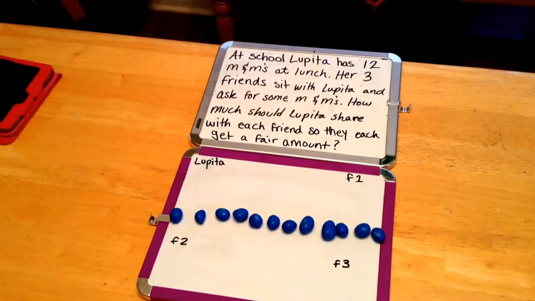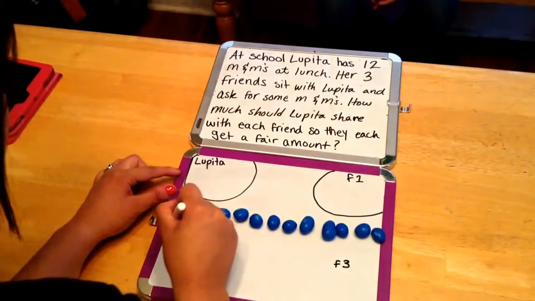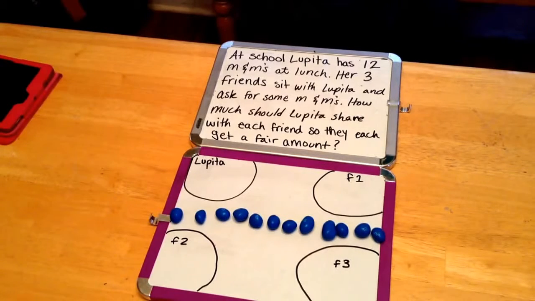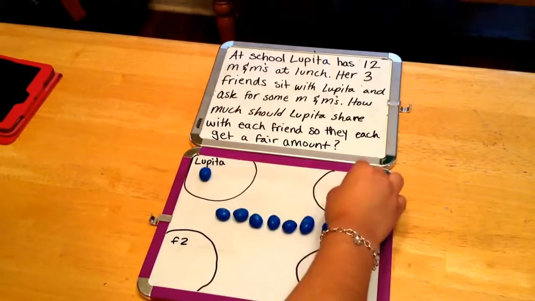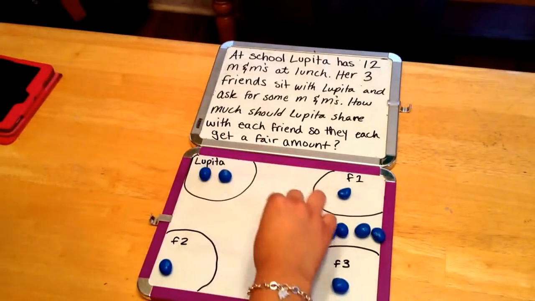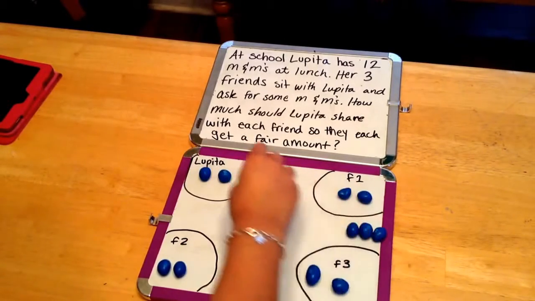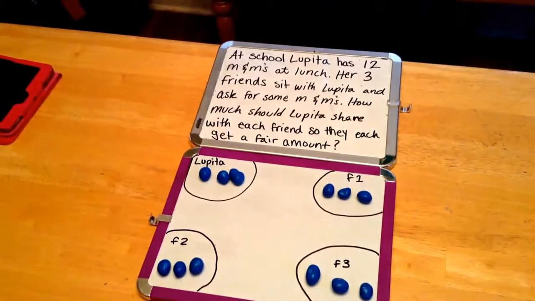So now let's find out how many each girl is going to get. Okay? So let me just separate the girls, put them in their own little group so that way we keep track of how many M&Ms they each get. Okay, so we'll give 1 to Lupita, 1 to her first friend, second friend, and friend 3. Another one to Lupita, friend 1, friend 2, and friend 3.